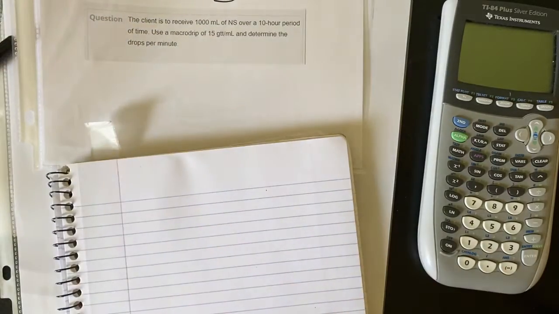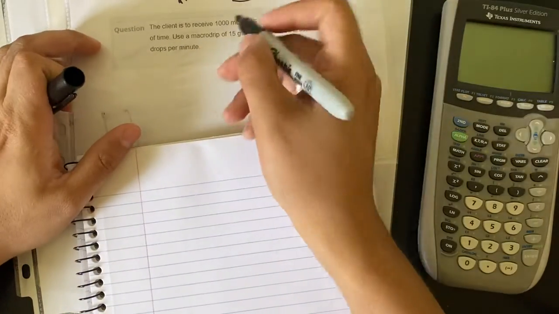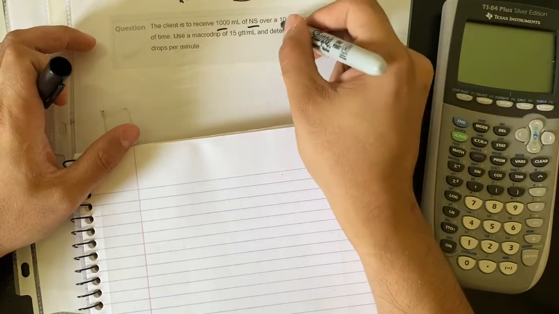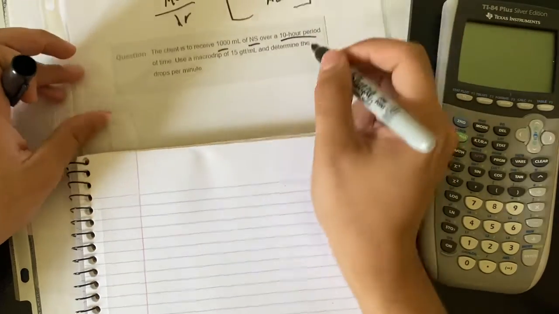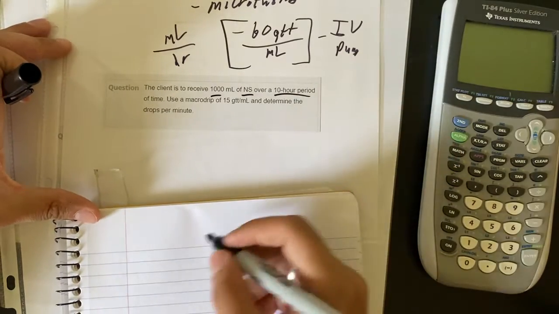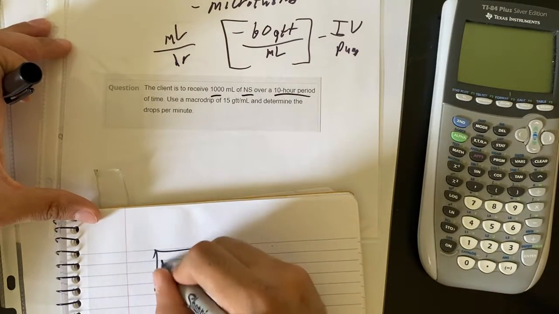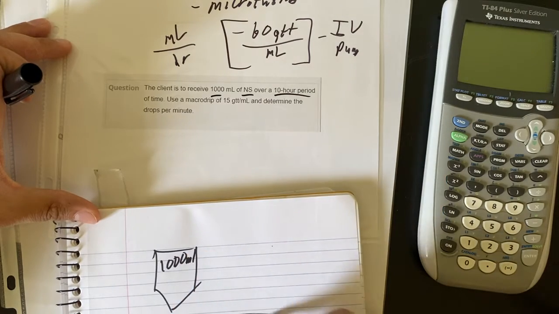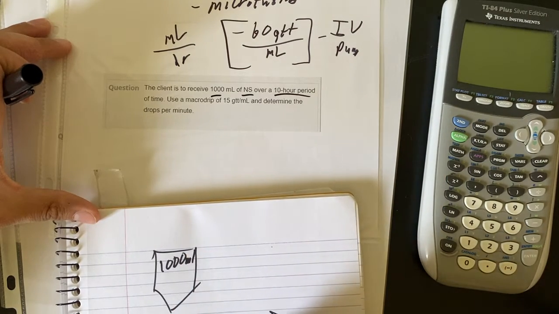Okay, let's take a look at our next question. Here we have a client who is to receive 1,000 milliliters of normal saline, NS, over a 10-hour period of time. So we have this patient, they're getting 1,000 milliliters over a period of 10 hours.